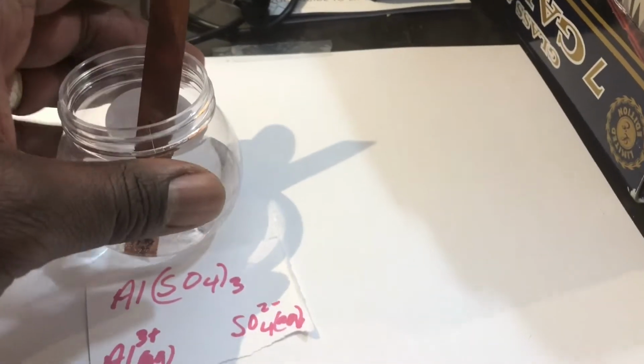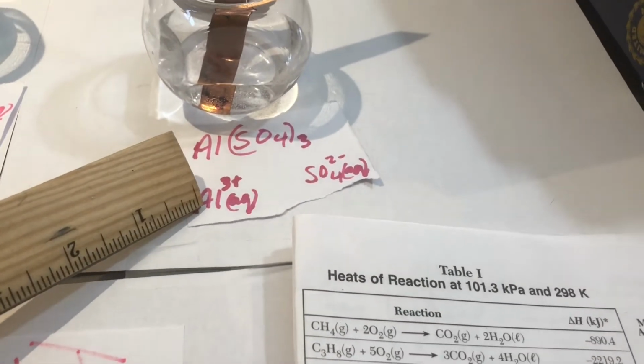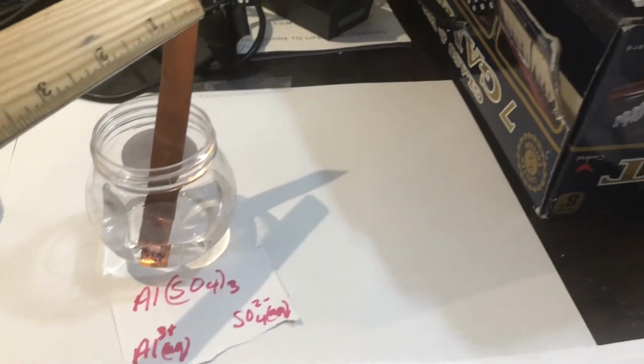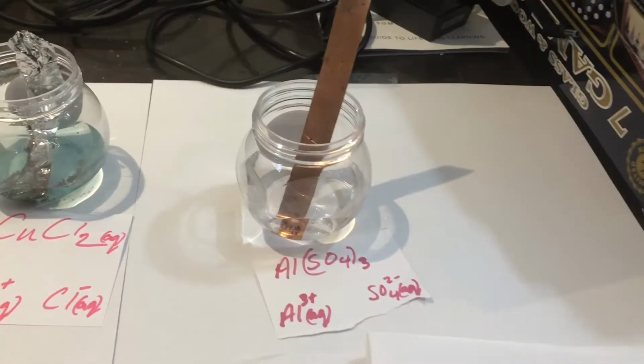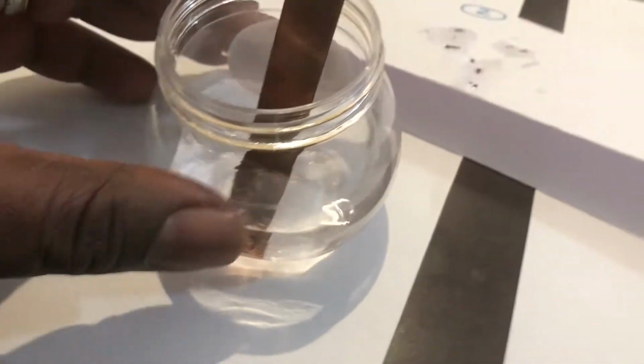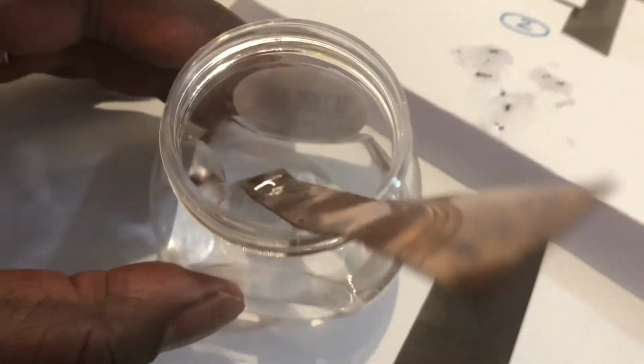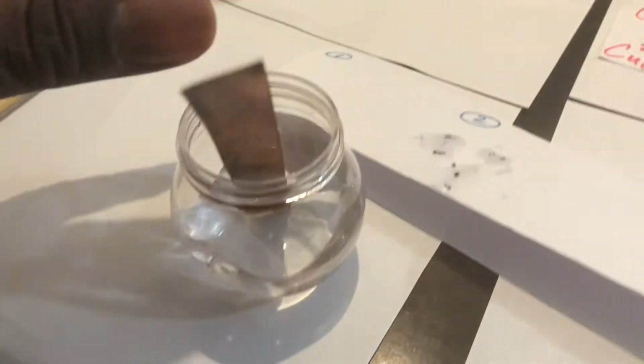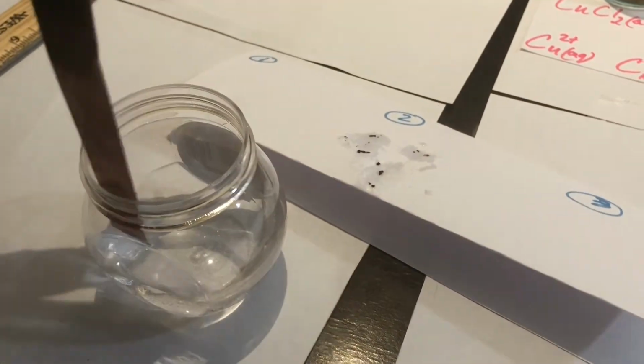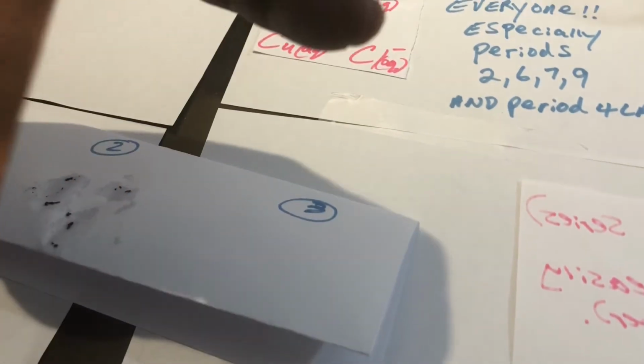So let's try situation number 3. Before I pick it up, what was it again? It was aluminum ions in solution, and we put copper solid into it. So let's see what happened. Let's bring it over here. Aerial view. The solution looks kind of clear. Let's take out the metal and analyze it. The metal looks pretty much unaffected. It's just wet, but otherwise there's no reaction.